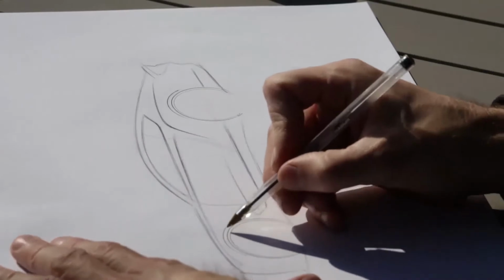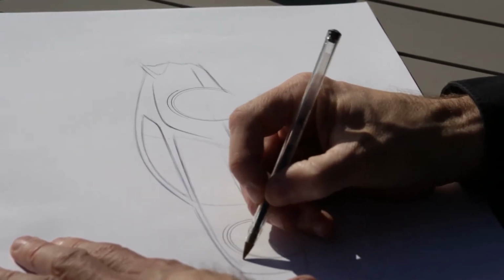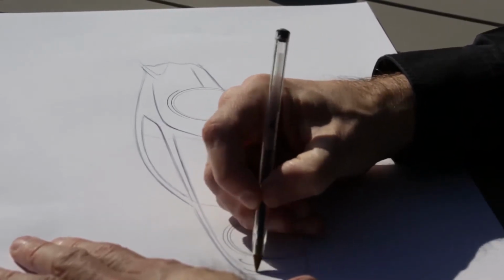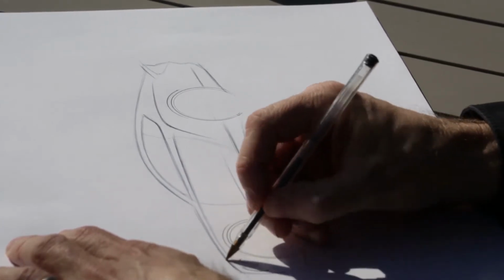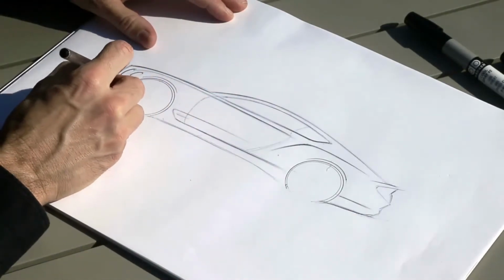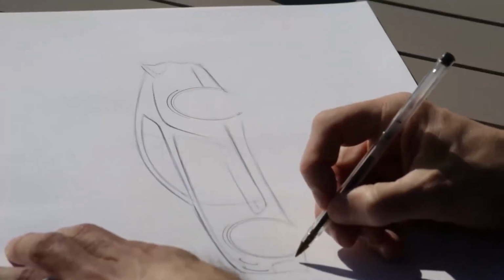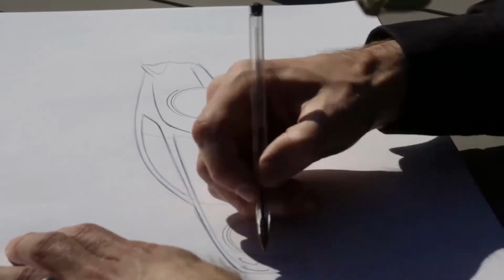Right, at the front, if you just go to the top of the front wheel, and just in front on that surface, you can draw our famous twin round lights. And then the lower grill intake.